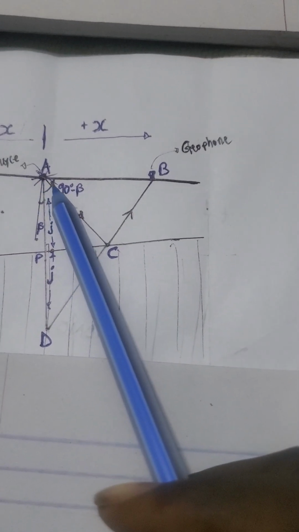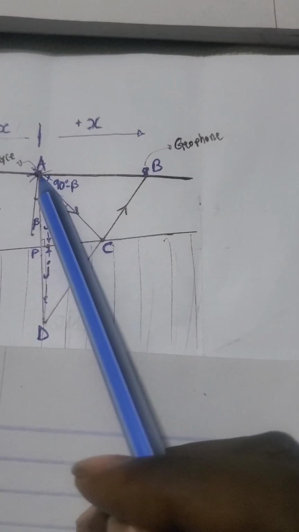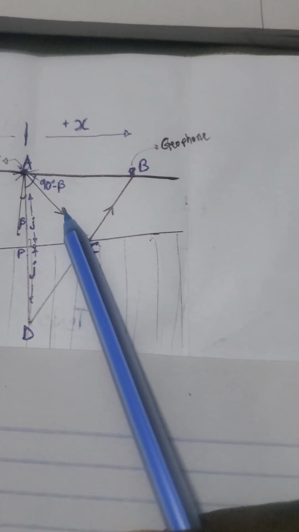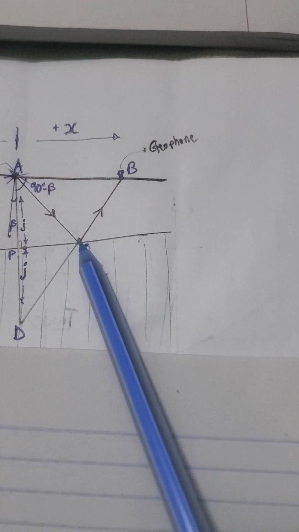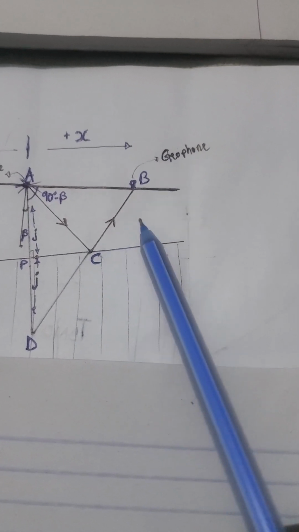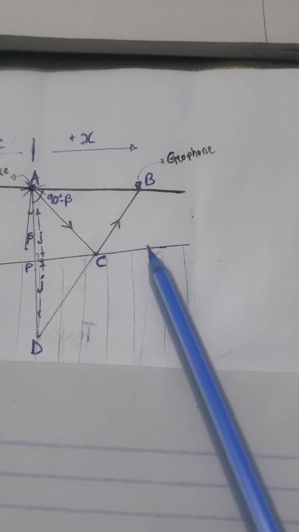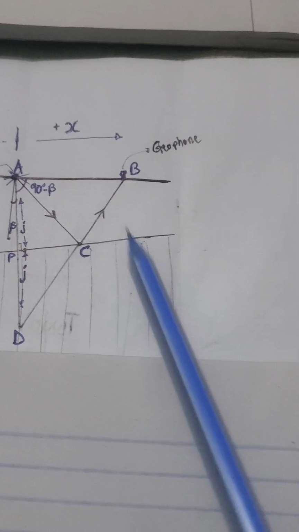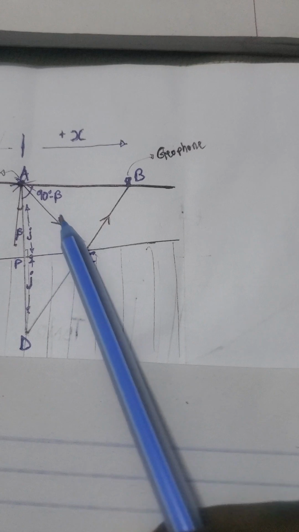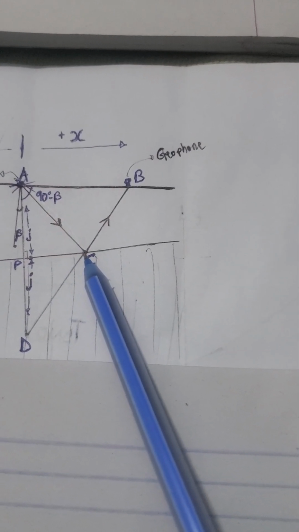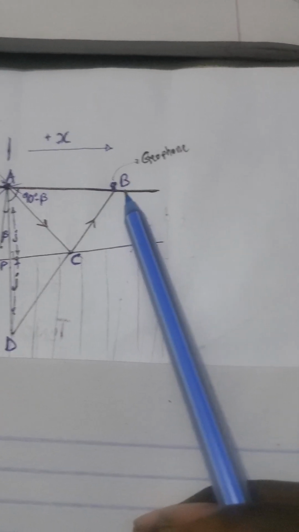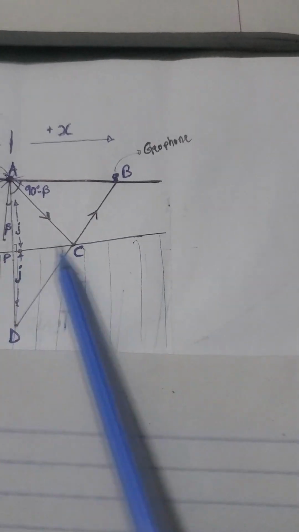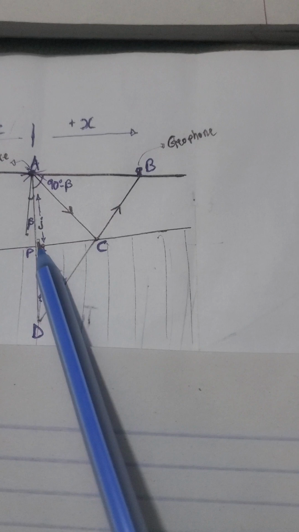Let's assume the ray path for the seismic signals. They travel through the material of the upper layer. Then on reaching the boundary, because of the difference in the acoustic impedance of these two layers, the seismic signals strike the boundary and get reflected towards the geophone. But this layer has a dip of angle beta.